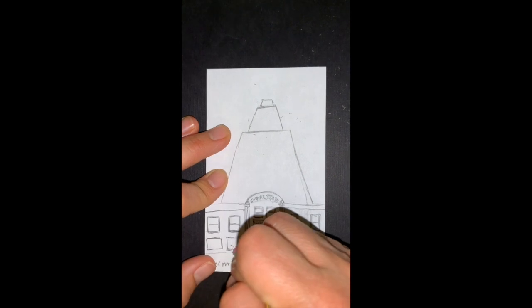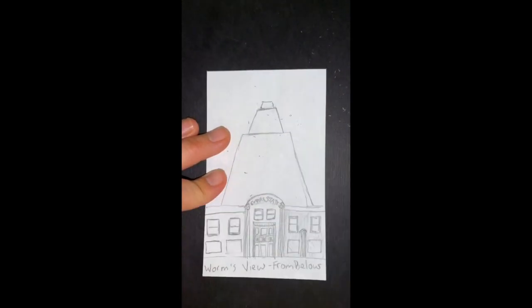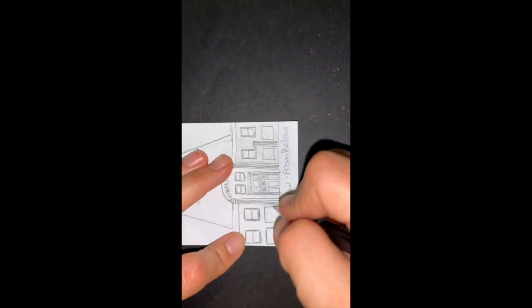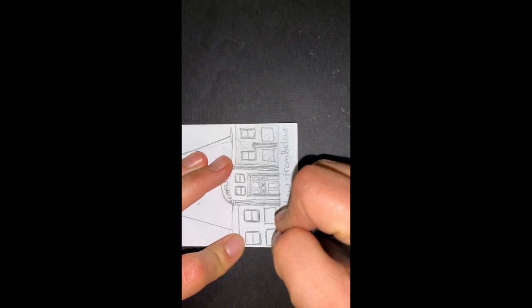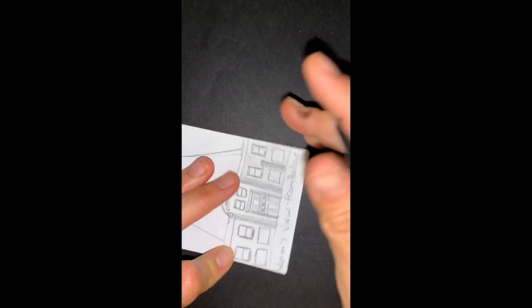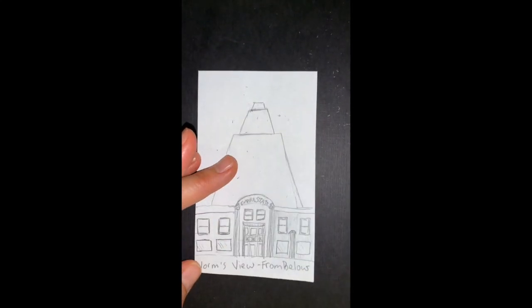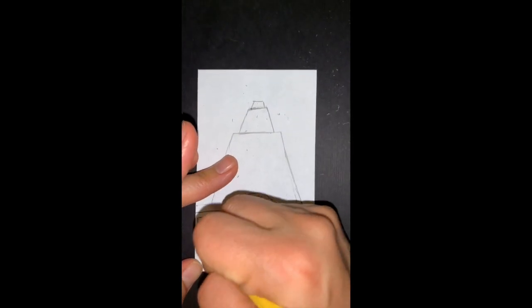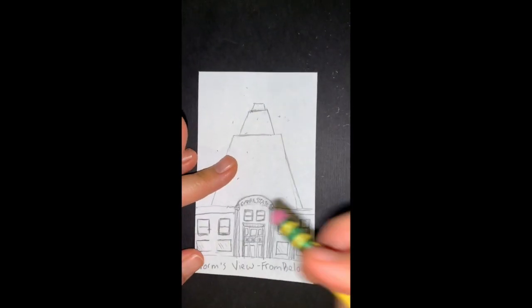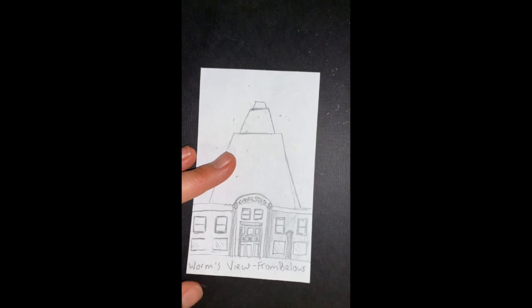This window's giving me problems. And I'm just gonna move my paper. They're not exactly the same, but oh well. I will need to create some space in between though for the column. So I'm gonna erase some of this area out so that the column can go between.